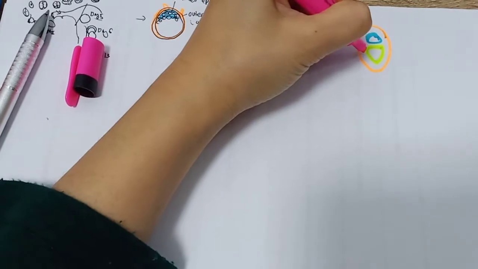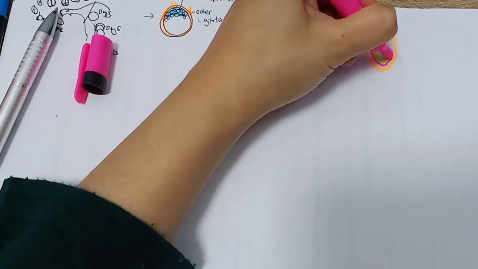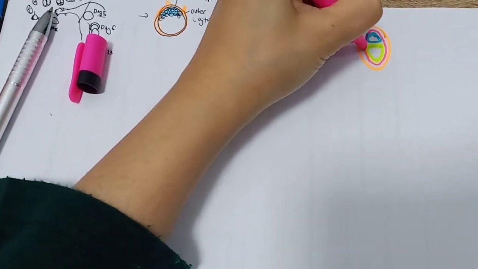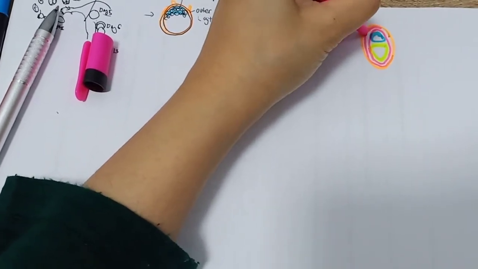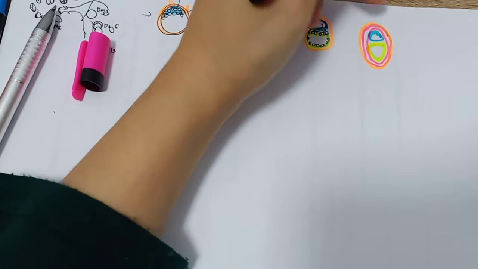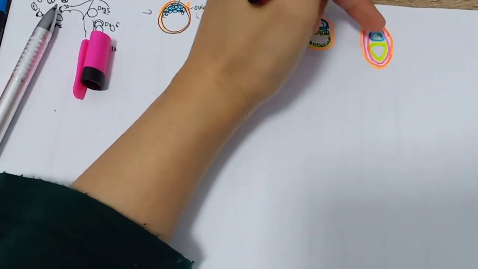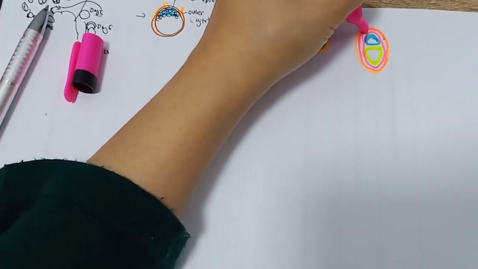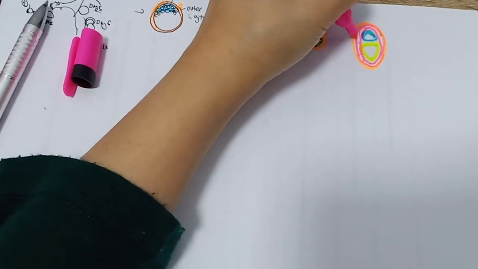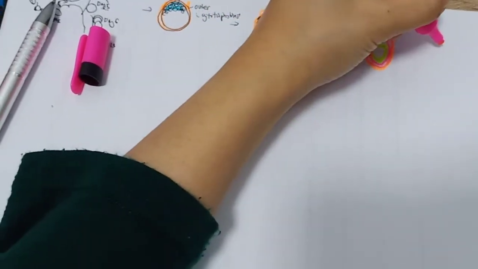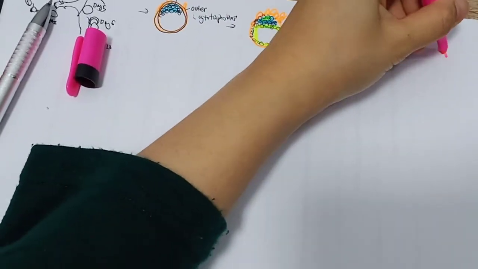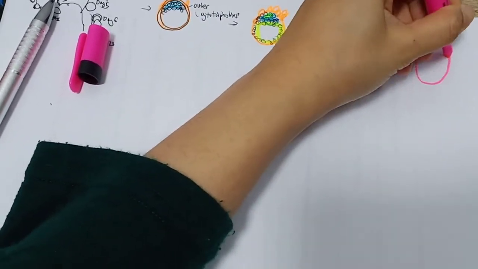At this point, there will be extraembryonic mesoderm, which will outline the space between the cytotrophoblast and also the endoderm and ectoderm. This is initially a solid plate, but later will become a cavity.